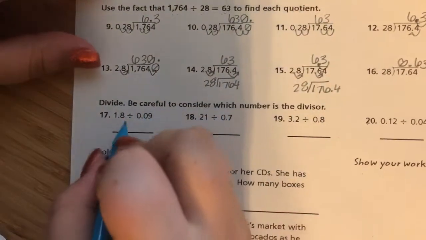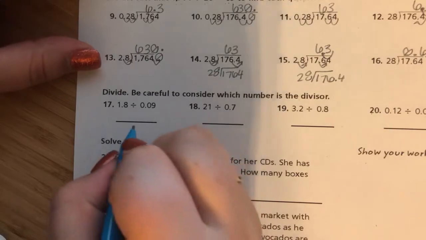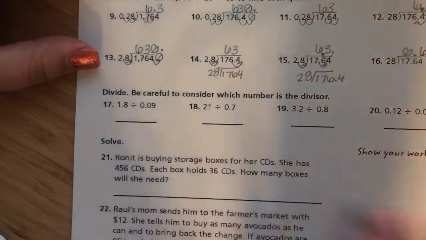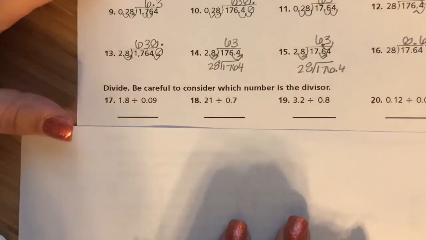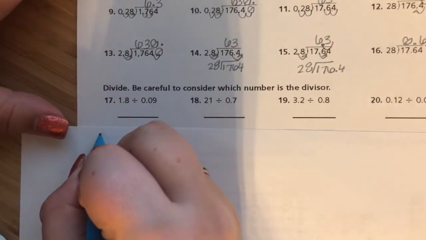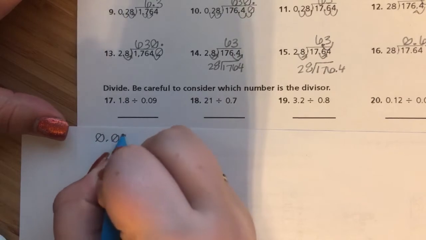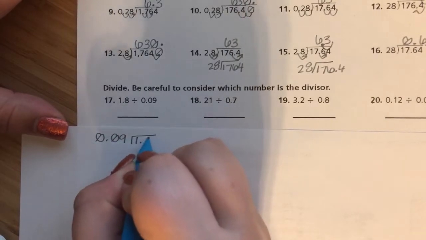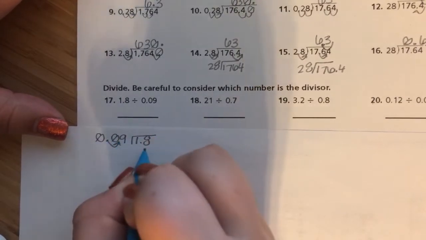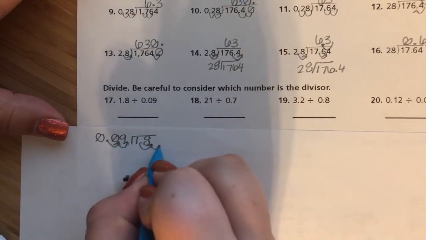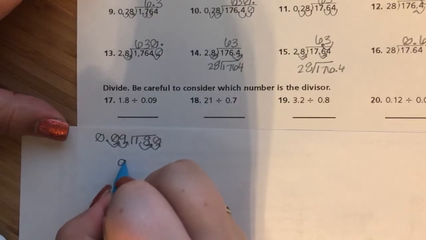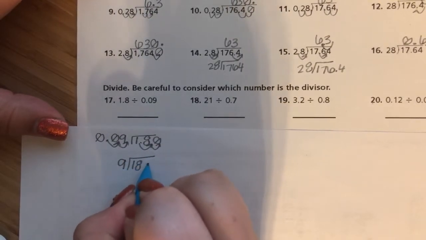We're so used to reading left to right, when we see, oh, there's the dividend, there's the divisor, or there's my divisor, there's my dividend. However, when it's written in a word problem like this, like number 17 through 20, it's kind of weird because we see the number that we're going into first. Things get crazy. So I need to move my decimal point.